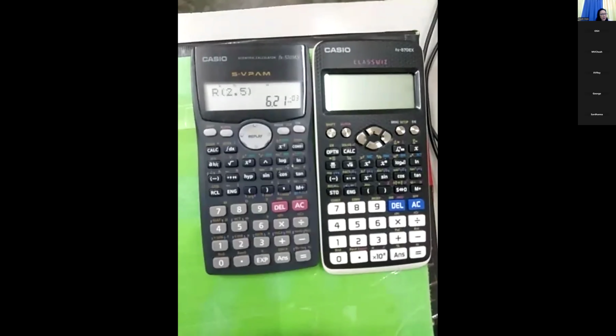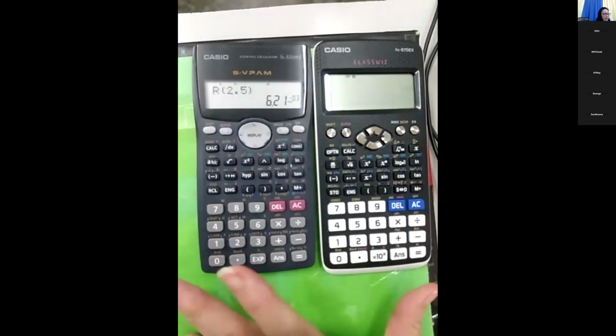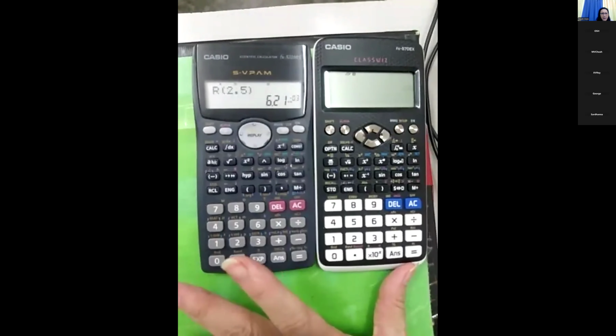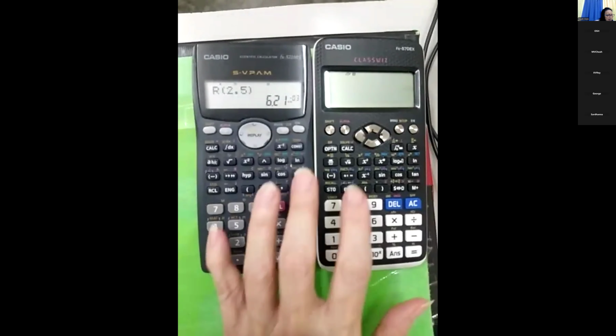Okay, for you that are using EX, right, George? As long as I know some of you are using EX, some of you are using MS. For you using EX, you go menu number 7.